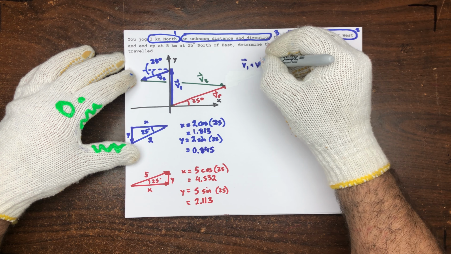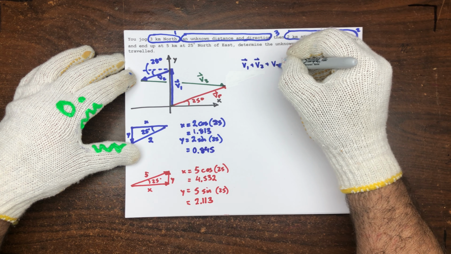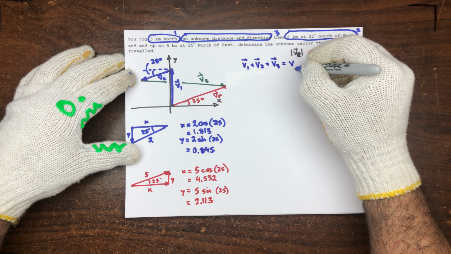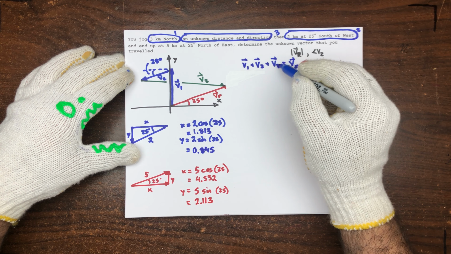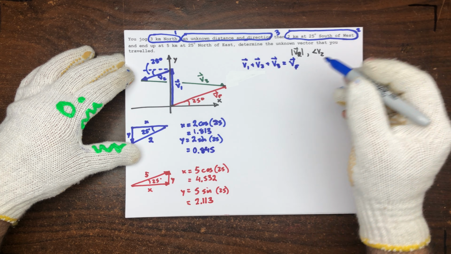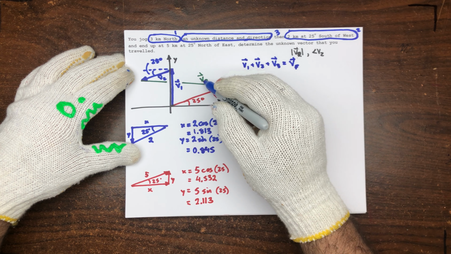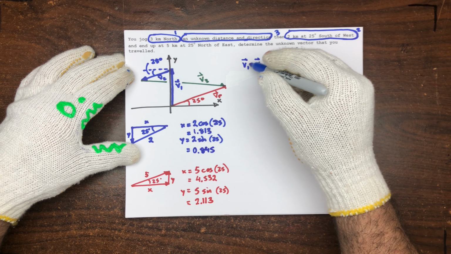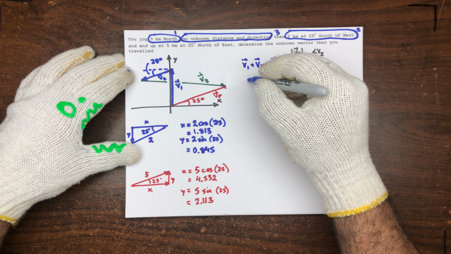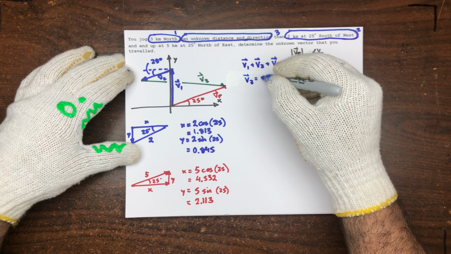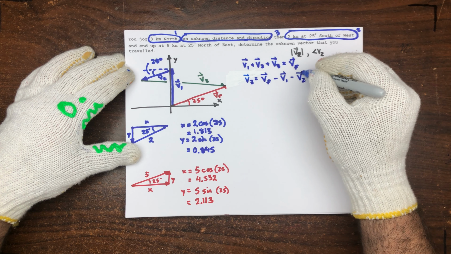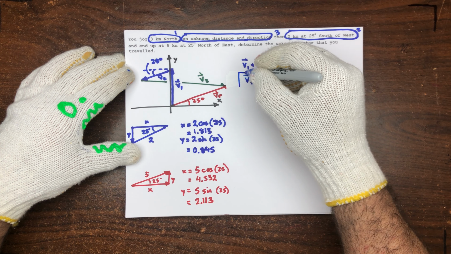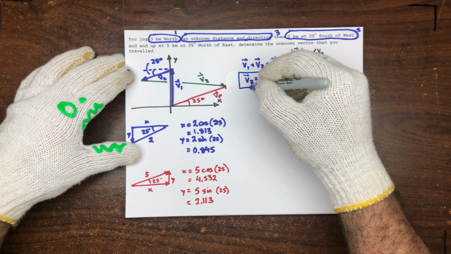v1 vector plus v2 vector plus v3 vector equals v final vector. It doesn't matter if you interchange 2 and 3 because you're adding them together. So we're trying to solve for v3 here. We're going to subtract v1 and v2 from both sides, so we're left with v3 vector equals v final vector minus v1 vector minus v2 vector. There's our equation that we're going to solve.